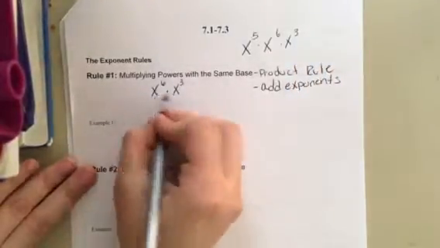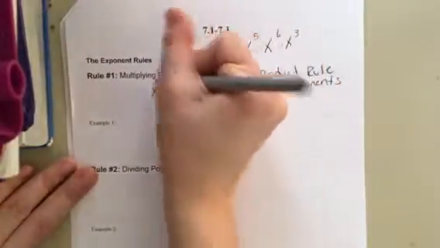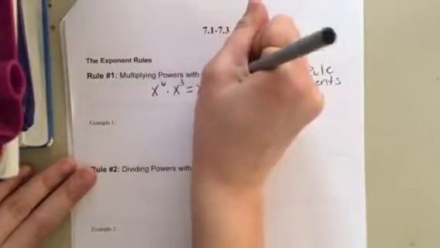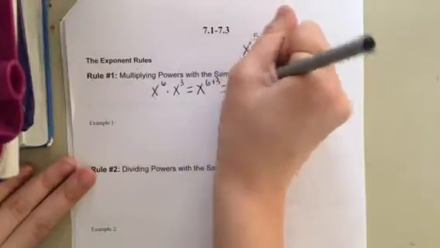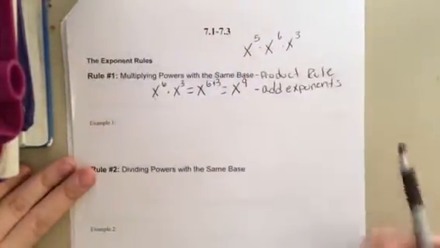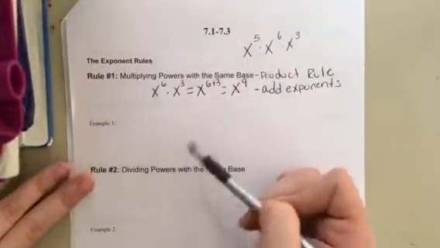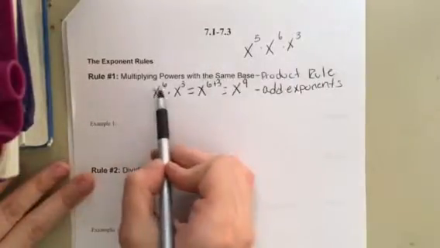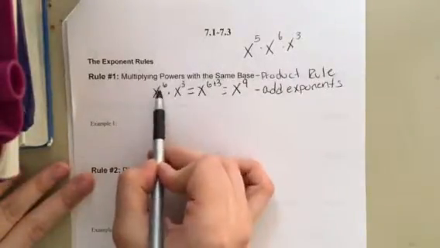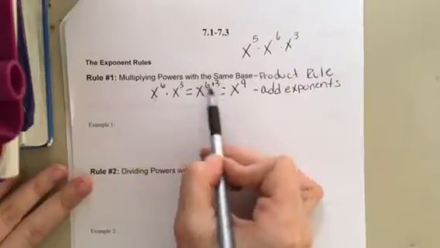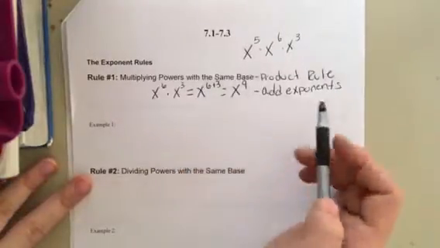So I keep the base the same, but I add 6 plus 3 to get x to the 9th. So anytime you are multiplying bases that are the same, that have exponents, you are going to add the exponents to get to your final answer.